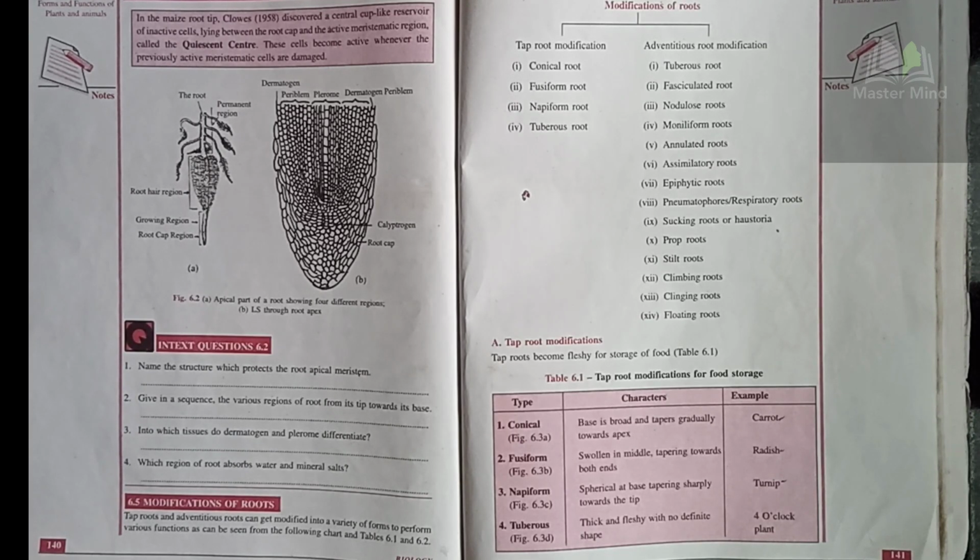Next, the taproot system. This taproot system develops from the radicle and continues as the primary root. Then next, the fibrous root system. Here the primary root is short-lived, and a cluster of slender fiber-like roots arise from the base of the radicle and plumule. Next, taproot: it is the primary and main root developed from the radicle. Adventitious roots: the roots develop from any part of the plant except the radicle.